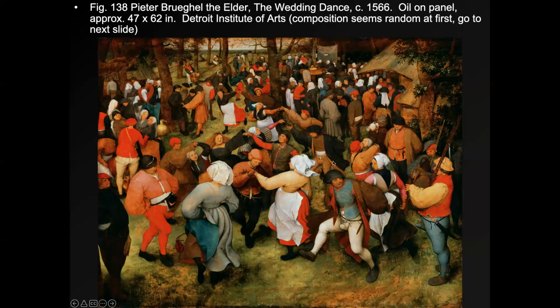Luckily, it was never sold and it's still there. You're probably like, why is this painting of a bunch of people dancing, getting wasted and making out and doing Lord knows what else worth so much? Part of the reason why is Peter Bruegel the Elder, very few of his paintings survive.